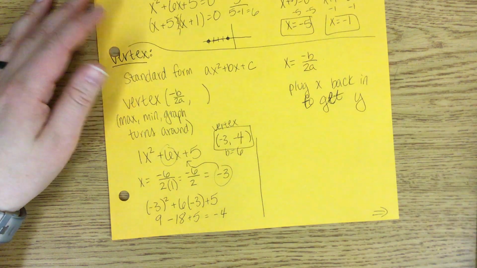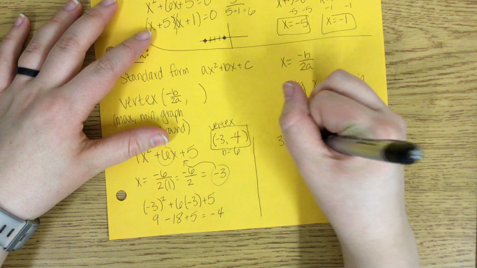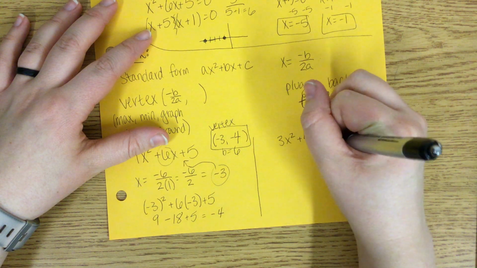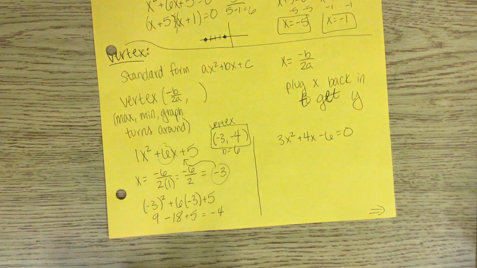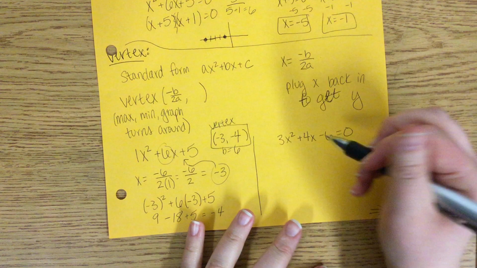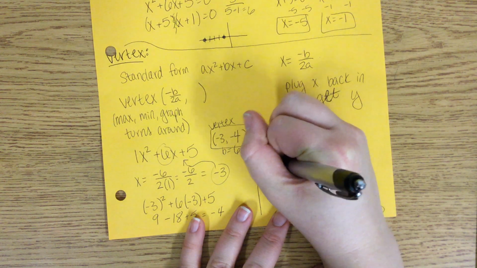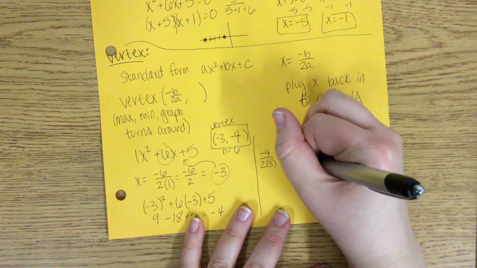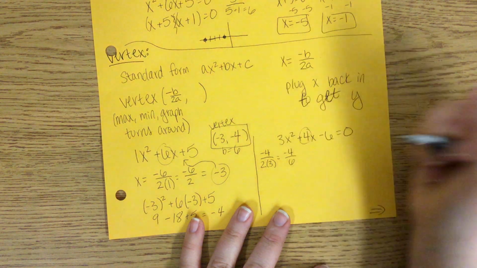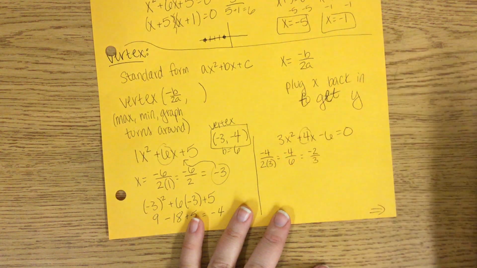Let's try it where it may not come out so nicely. So let's say I had 3x squared plus 4x minus 6 equals 0. You can still do this even with a fraction. So I'm going to use b again, which is 4. So I have negative 4 over 2 times a, which is now 3. So this is really negative 4 over 6. If I reduce that, it's negative 2/3.